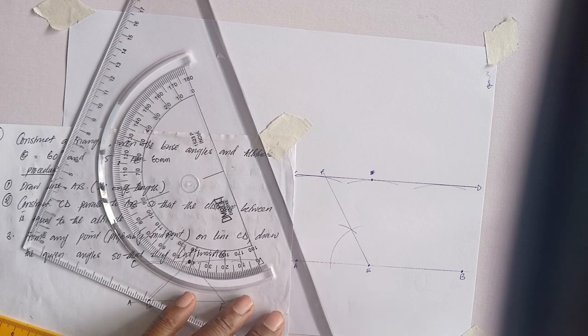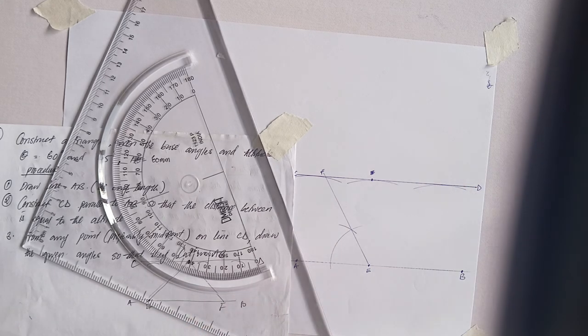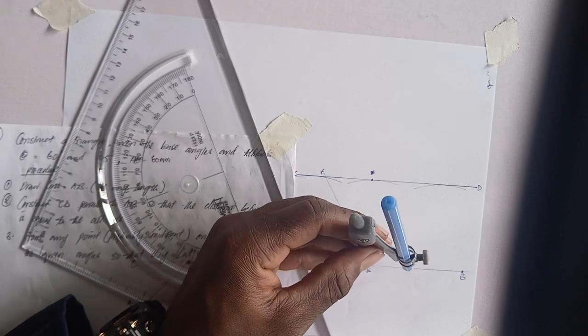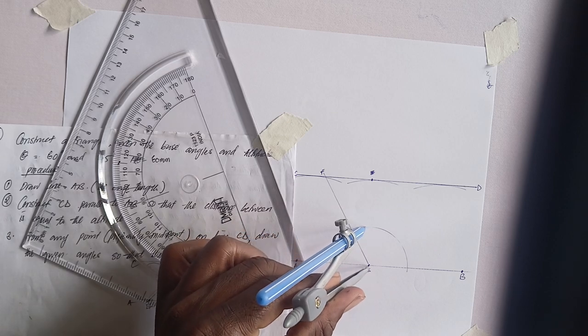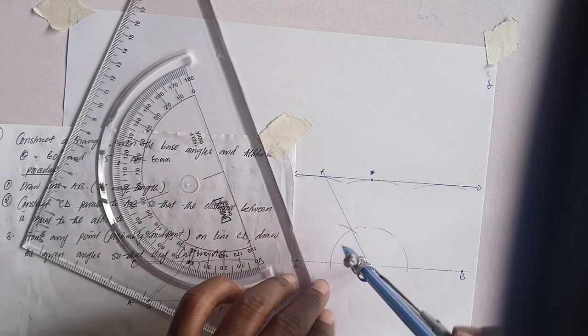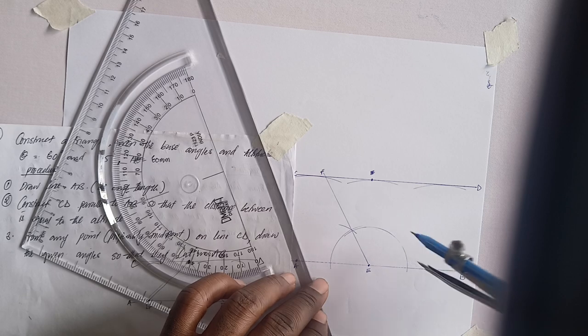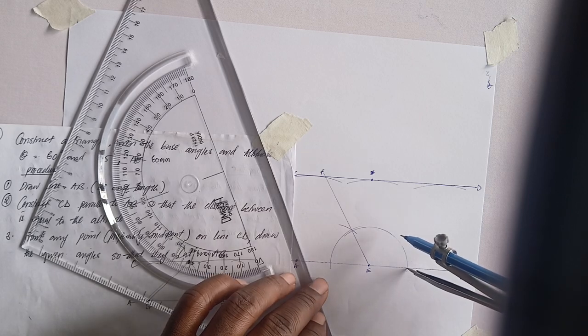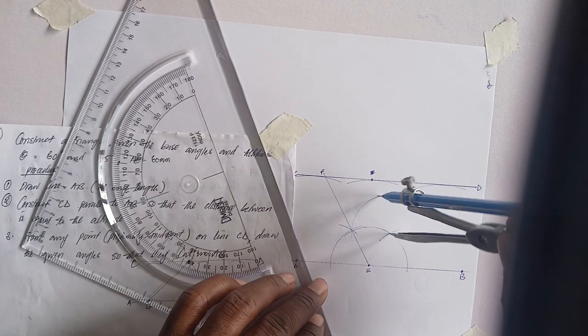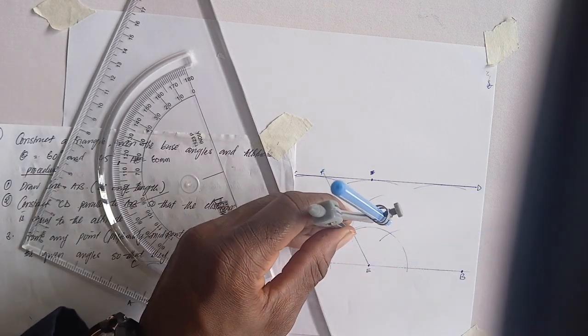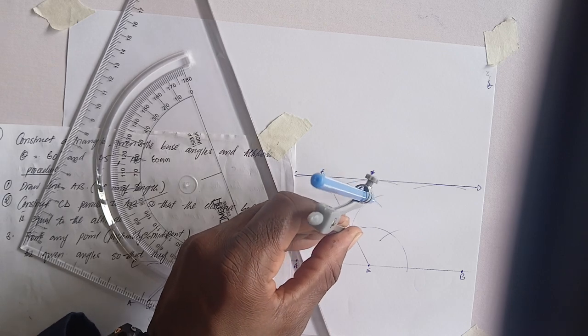Then this side I'm going to construct a 45. Now you guys already know how to construct 45. What we do is we construct a 90, then we bisect it. So first of all, there we go, that is a 60, that is 120, that is 90.